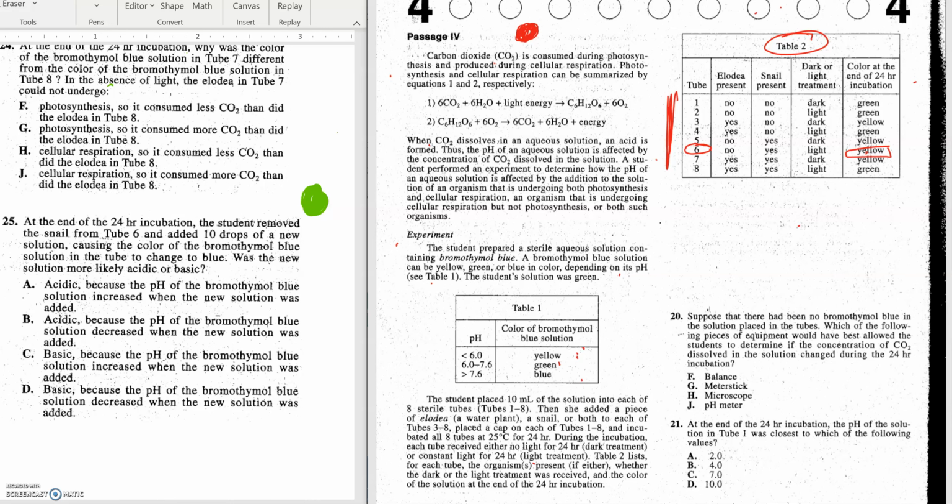So remove the snail from tube 6 and added 10 drops of a new solution, causing the colour of the bromothymol blue solution in the tube to change to blue. Was the new solution more likely acidic or basic? Now we have read the passage, and there is no information in the passage of what pH is acidic and what pH is basic or alkaline. So it seems like this is another outside knowledge one where they expect you to know your pHs. The low numbers are acidic and the high numbers are alkaline or basic.